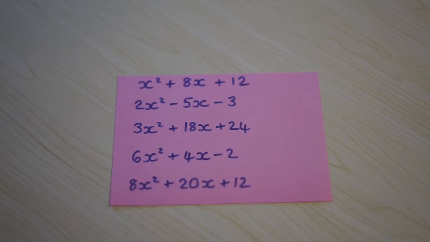This video runs through how to factorise quadratic expressions. Here are 5 quadratic expressions which increase in difficulty in terms of factorising. Let's have a look at the first one.